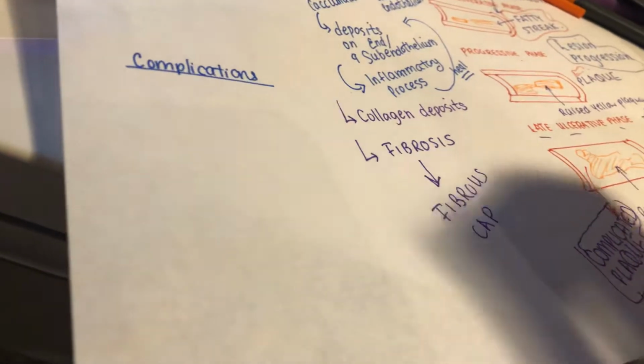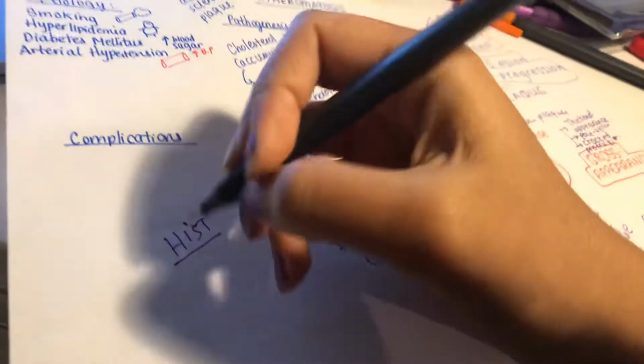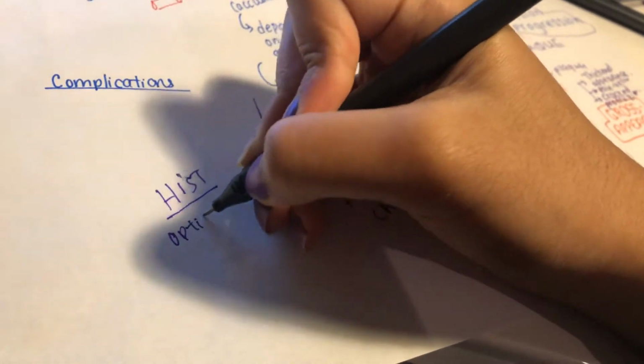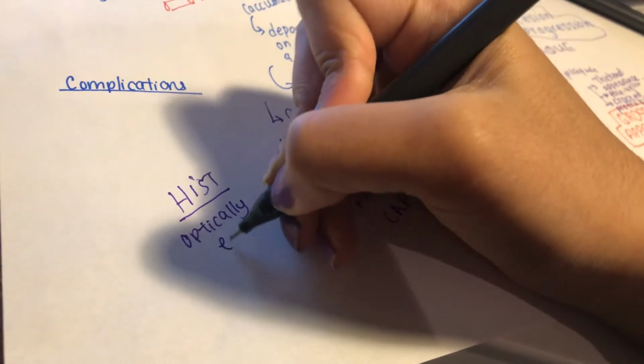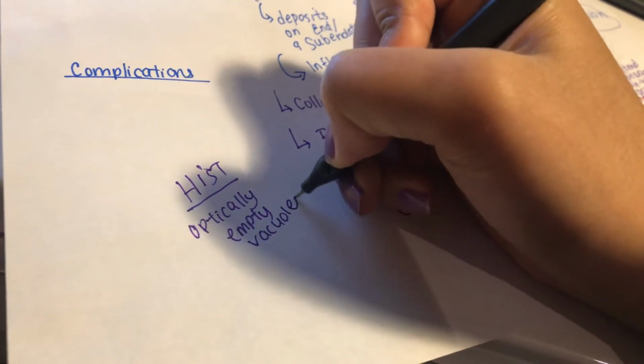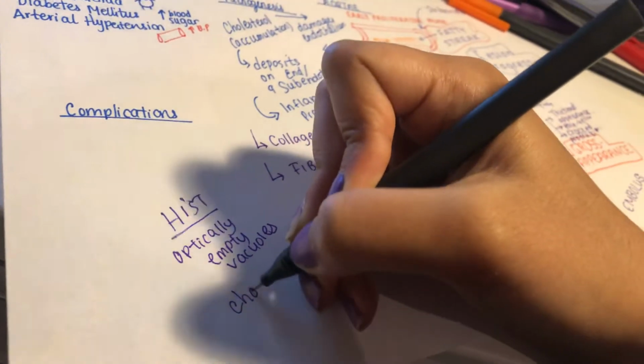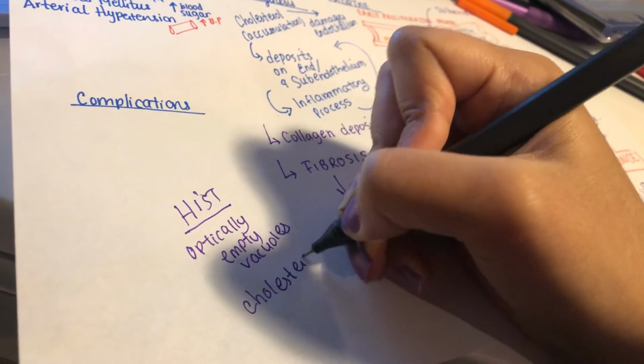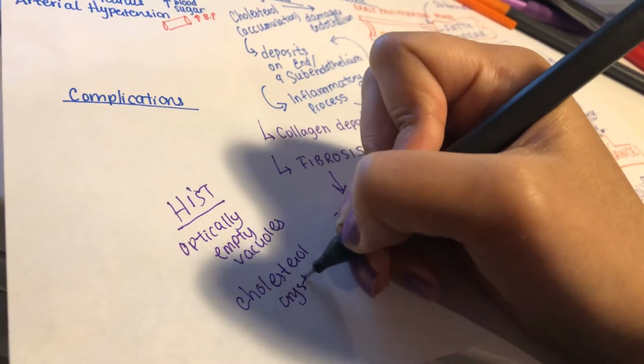Now, I told you about your histology. I told you about your empty lipid vacuoles, and those can be your optically empty vacuoles. You can also find cholesterol crystals. And the other things that you can find are macrophages.